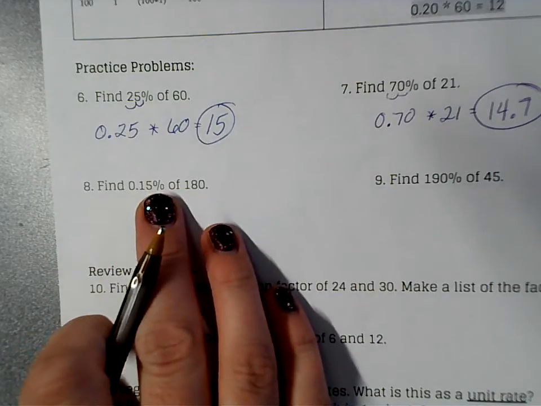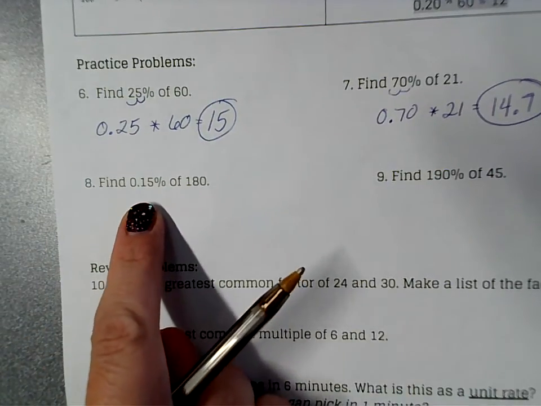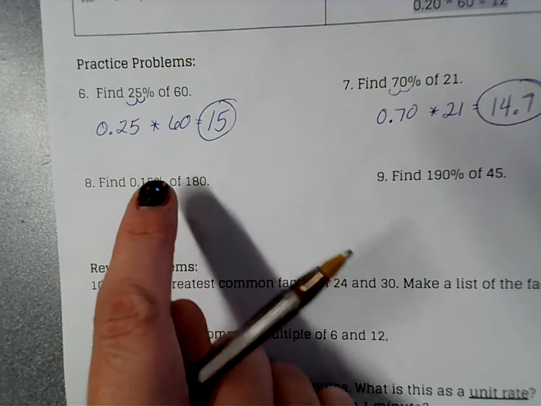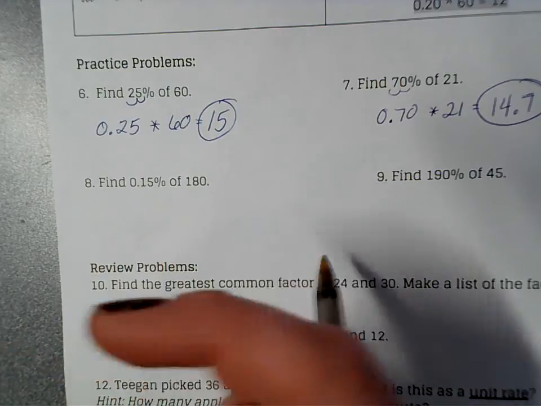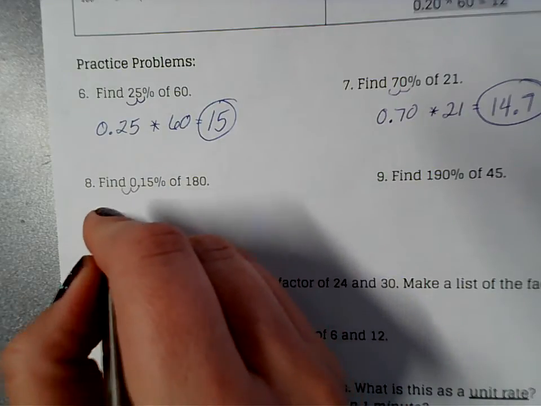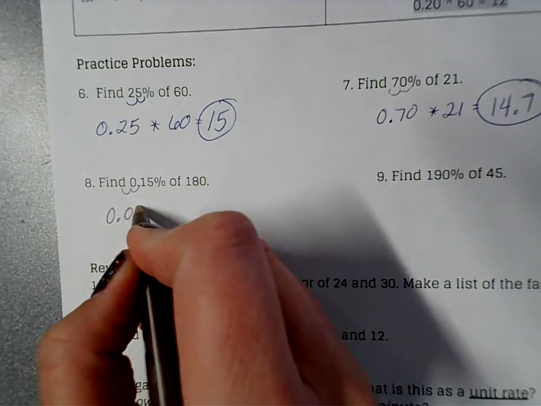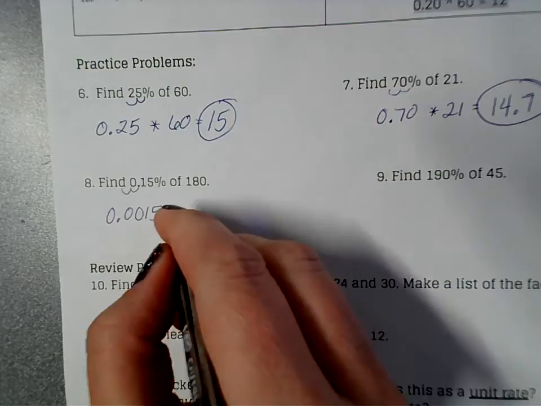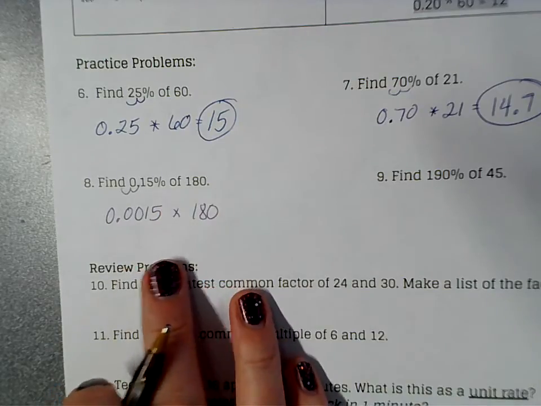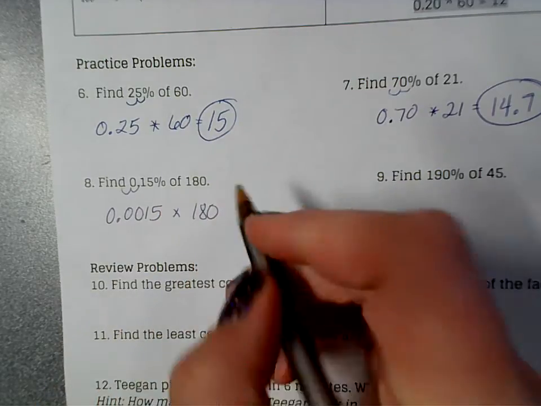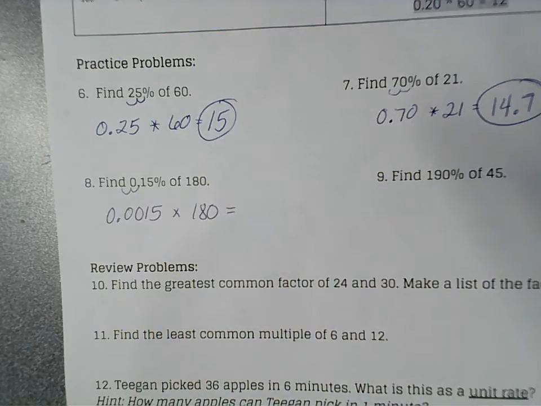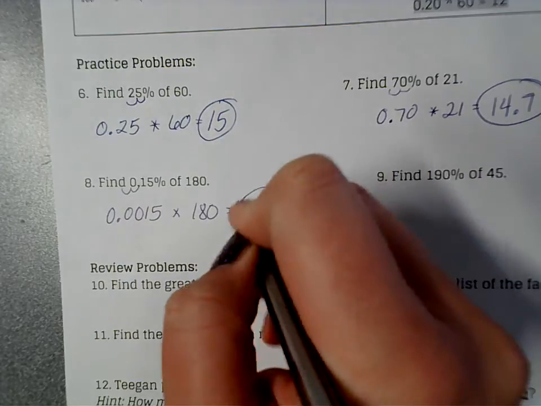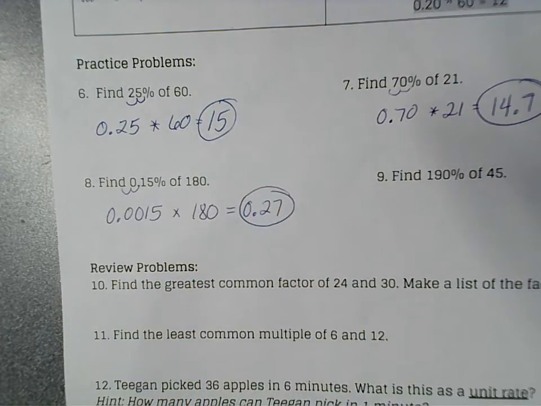Now this one is a percent smaller than 1%. I know it has a decimal point in there, but it also has a percent sign. So we still have to move the decimal point twice to the left. So 1, 2. It's going to be a really, really small decimal, 0.0015. Now I drop the percent sign. Of means times 180. So this is a very, very, very small percentage of 180. So if you punch that into your calculator, you would get a small number, 27 hundredths, tiny.